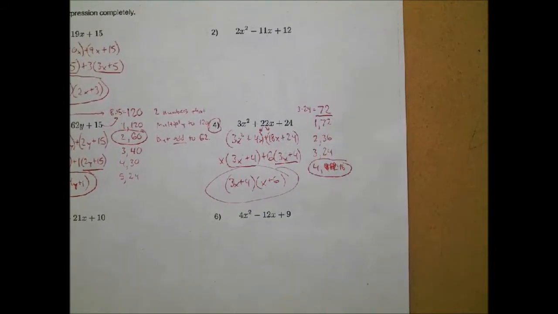Okay, so there's number 4 to help you, but try number 7. Try number 7 now. Now you'll notice I'm skipping some of the problems in here because some of them have subtraction. I don't have to worry about those for right now. We're just going to worry about all the positive ones right now. So try number 7.